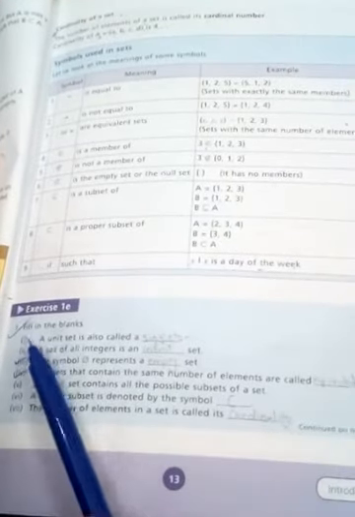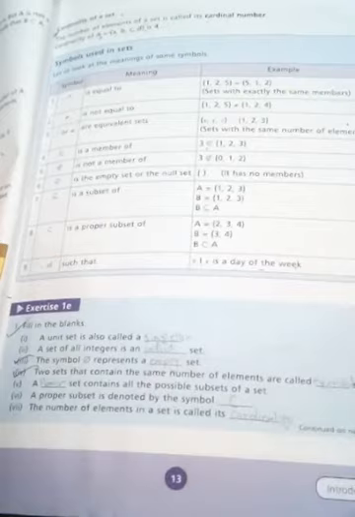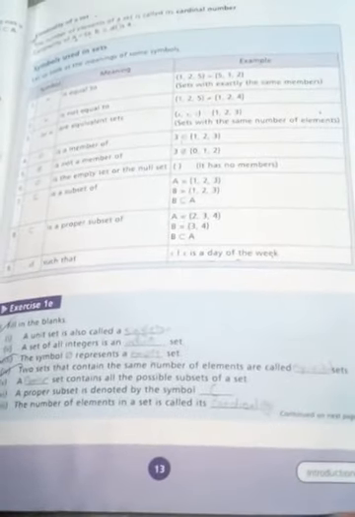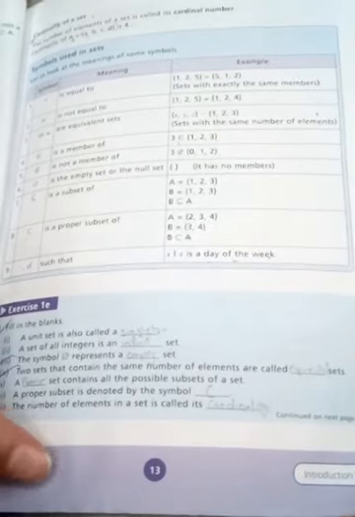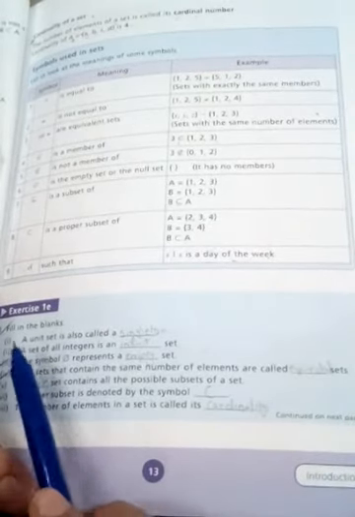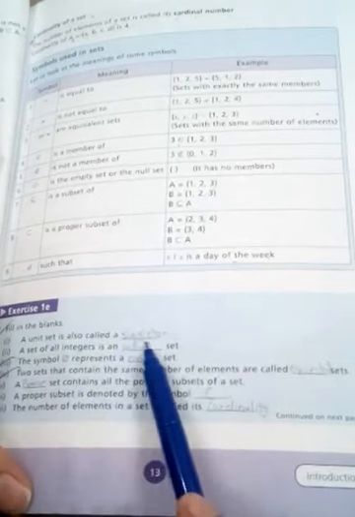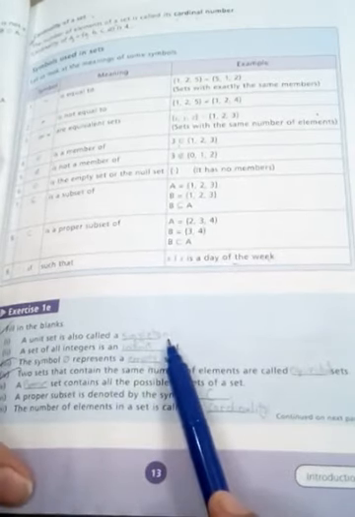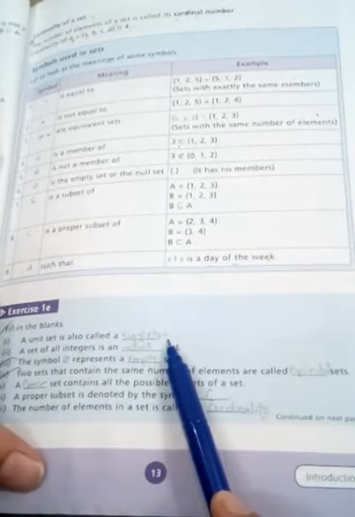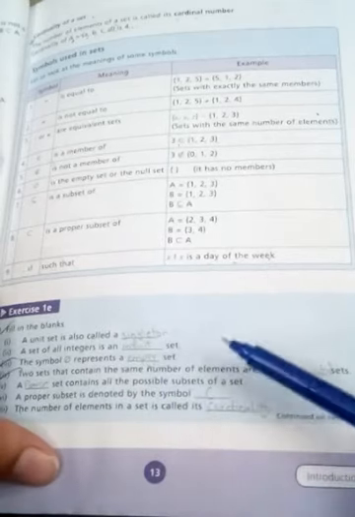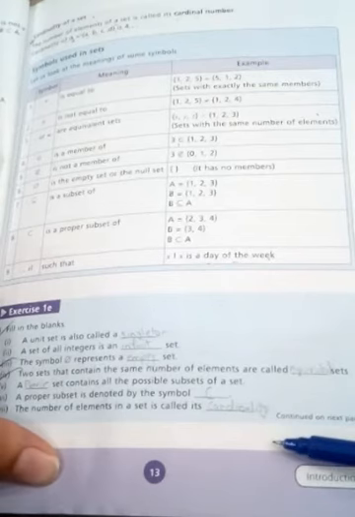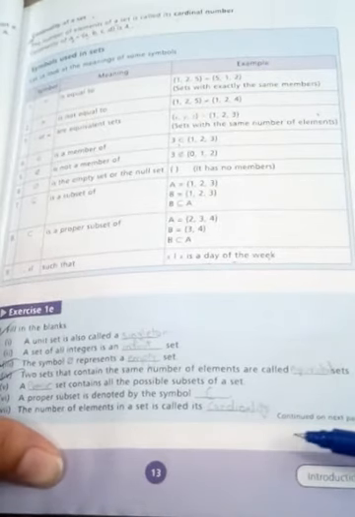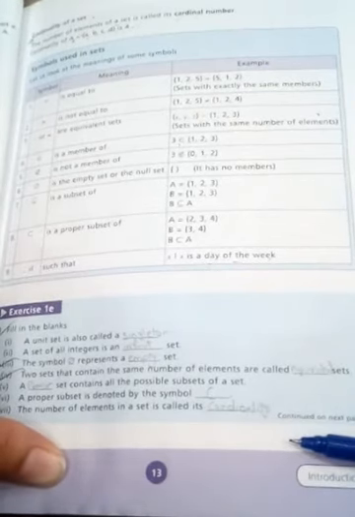Regarding all those explanations, you can solve the fill in the blanks by yourself. It's very easy to find the answers to the fill in the blanks from the previous explanations. Part 1: a unit set is also called a dash. It is a singleton. It is a definition from page number 8, first line of page number 8. You can solve all those answers very easily from the previous definitions. I hope you can do question number 1 by yourself.